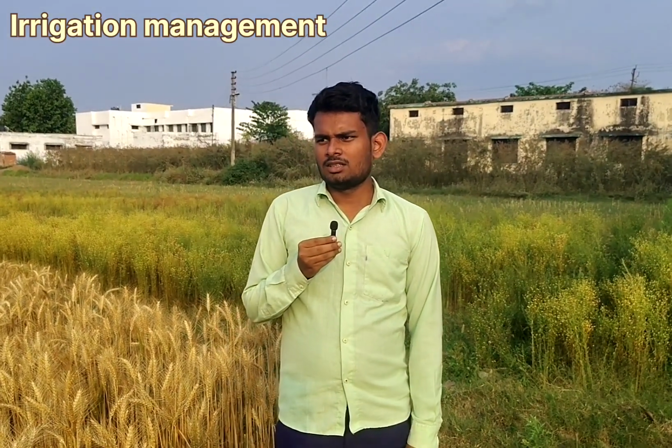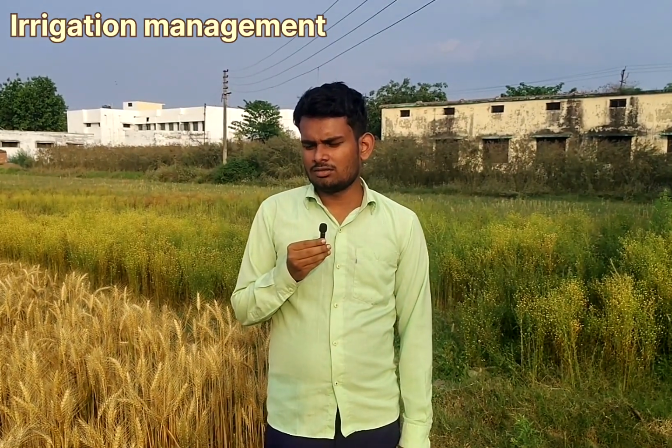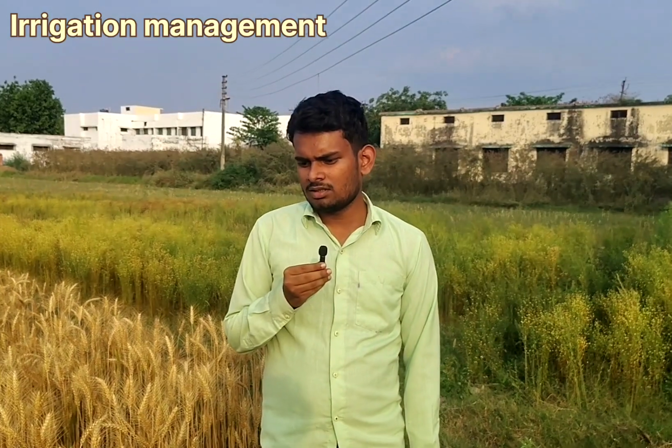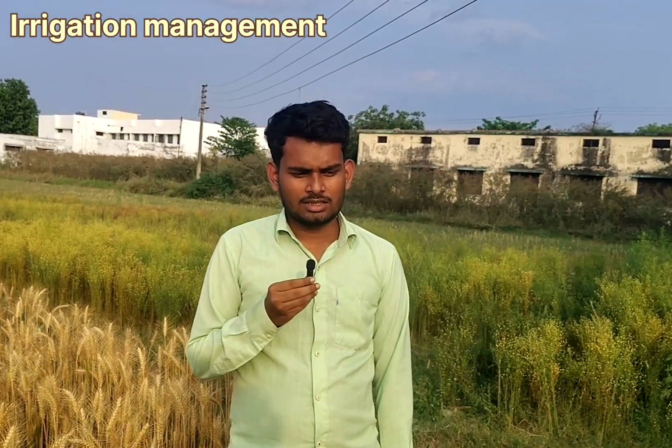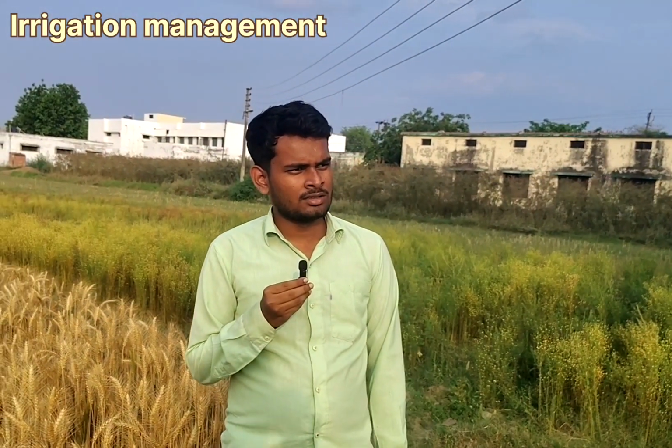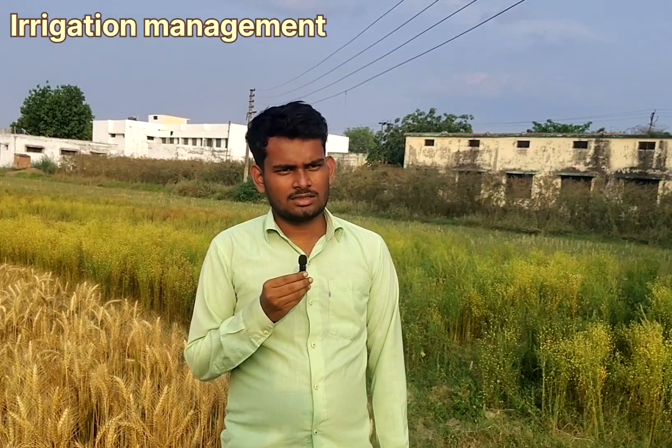Flowering stage is 80 to 85 days after sowing, irrigate the field. Milking stage is 90 to 100 days after sowing, give irrigation. Dough stage is 100 to 105 days after sowing, irrigate the field for better growth and development of the plant.